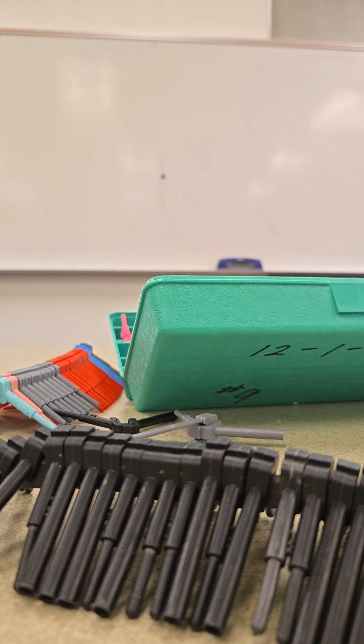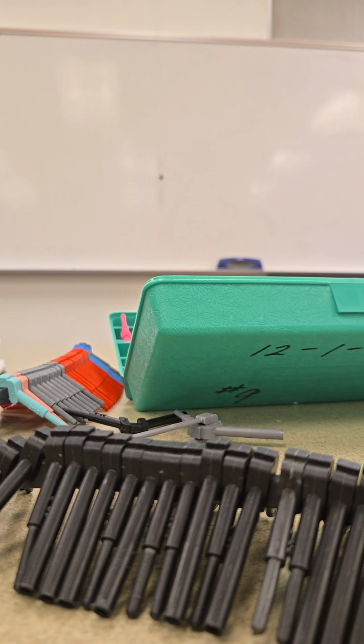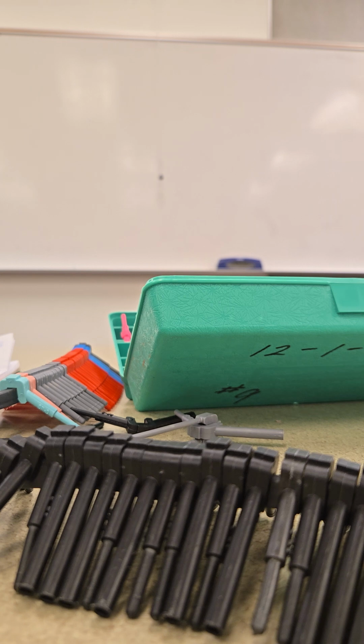Pi bonds? Pi bonds equate to p orbitals because you can't make pi bonds without p orbitals, right? The key is p orbitals, but then what should those p orbitals be? They have to be parallel. If they cannot be parallel to each other, you cannot have delocalization.